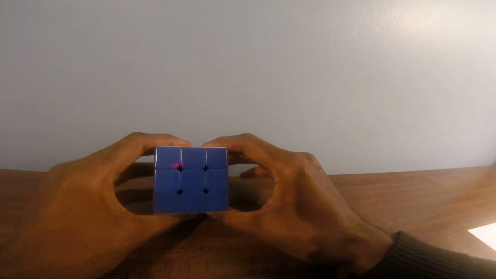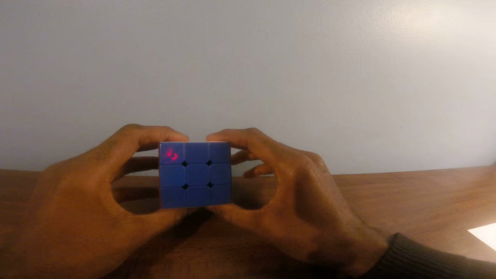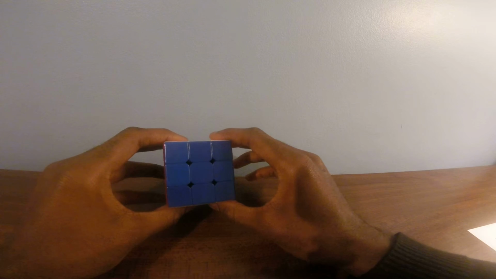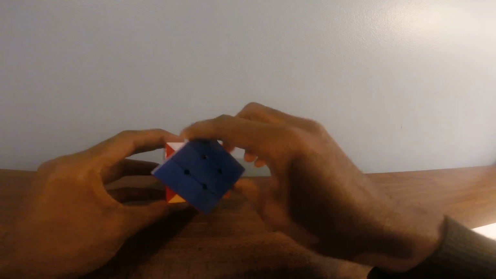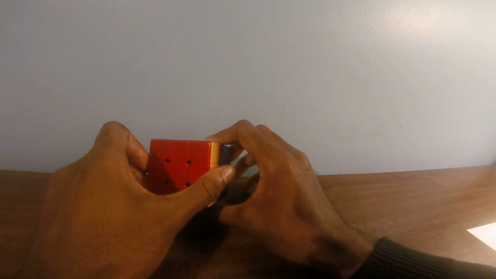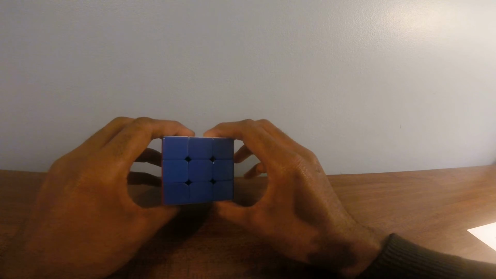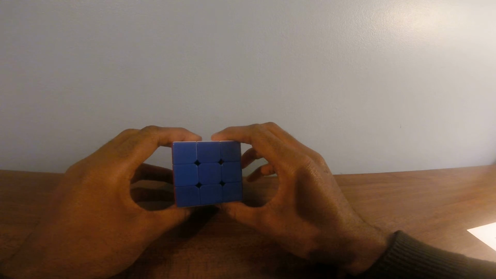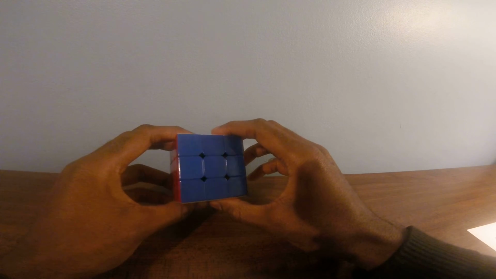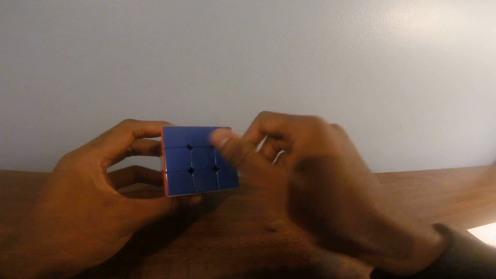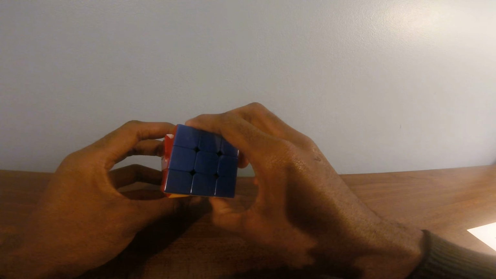If you see a letter with an apostrophe after it, then that means it's a 90-degree turn anti-clockwise as though you're looking at the face. So F apostrophe is a 90-degree turn anti-clockwise, like that, and L apostrophe is a 90-degree turn anti-clockwise, like that. If you see a letter with the number 2 after it, then that means it's a 180-degree turn. So if you see F2, then that means it's a 180-degree turn. Obviously it doesn't matter if it's clockwise or anti-clockwise because it's the same thing.